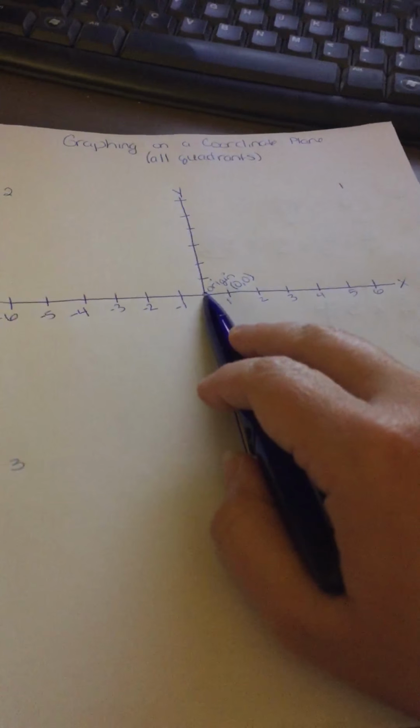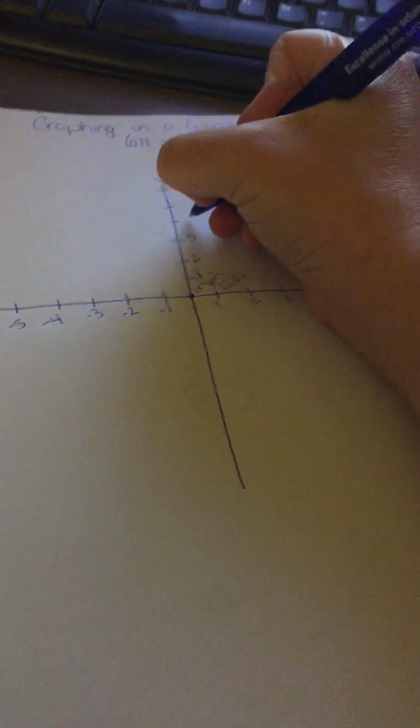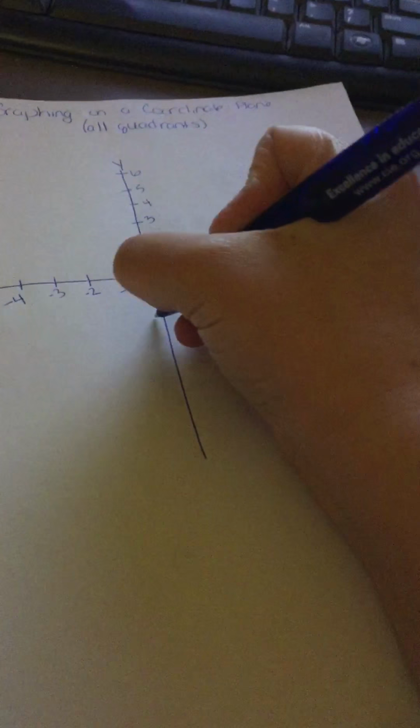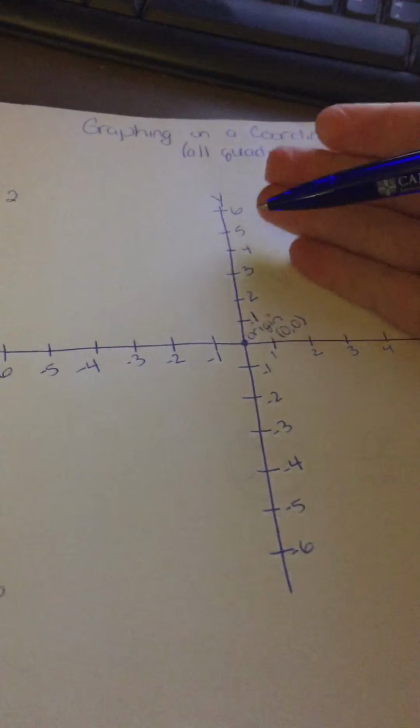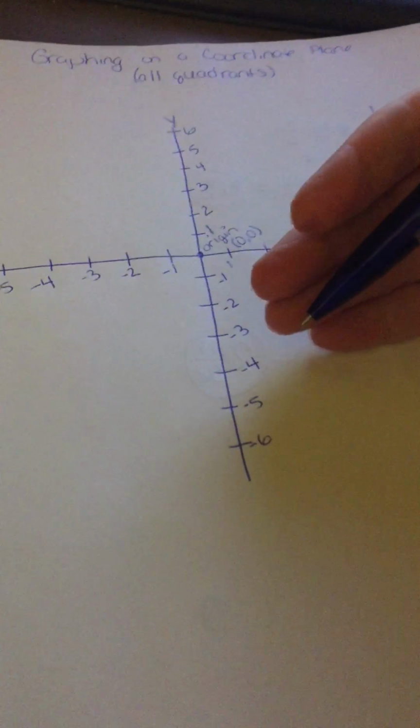If we want to label our y-axis, we will think of this as more of a vertical number line. Anything above the 0 is going to be a positive number. So 1, 2, 3, 4, 5, and 6. And anything below 0 is going to be a negative number. -1, -2, -3, -4, -5, -6. It's kind of comparative to a thermometer, might be another place that you might see a vertical number line.